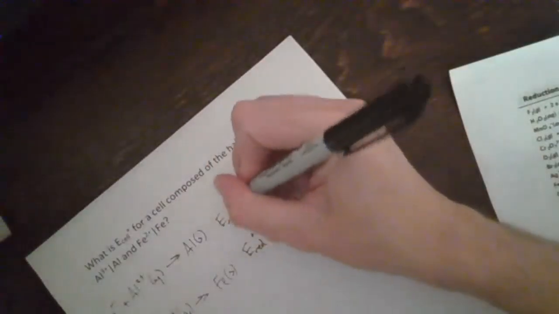These reduction tables are always available. There's one posted on Blackboard, so I encourage you to take a look at it and use it while you're working through any of these problems. It is also in the book. Sapling has a huge potential table, so you can always have those available.